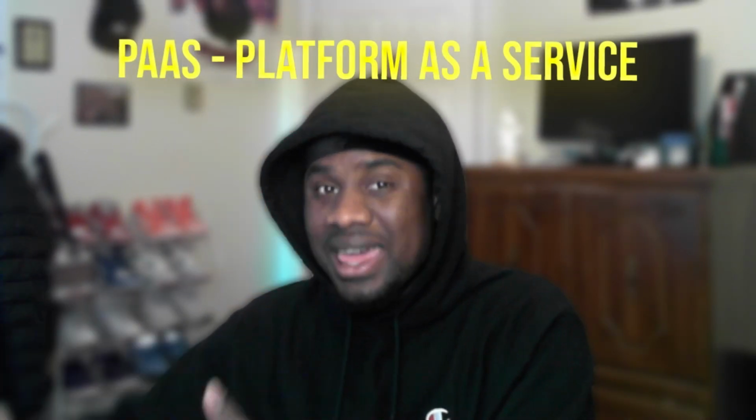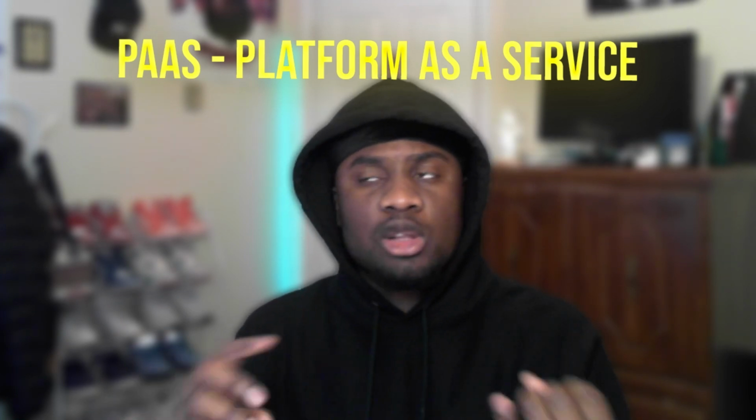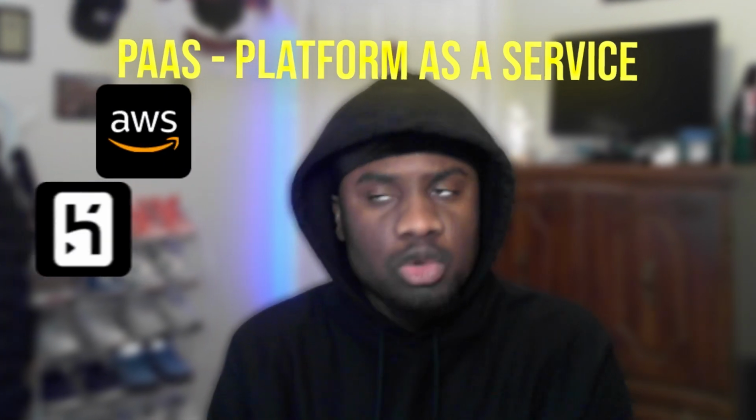So you have the platform as a service backend services. For example, that includes AWS, Heroku, DigitalOcean. These are pretty much where you would host your backend if you're trying to hide your API or you want to have your backend running on a cloud server and so on.